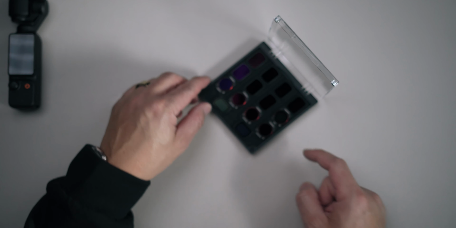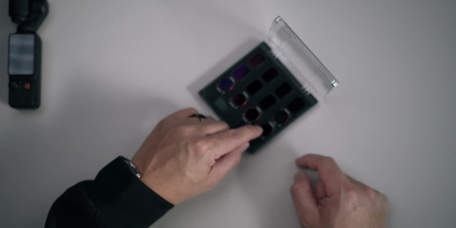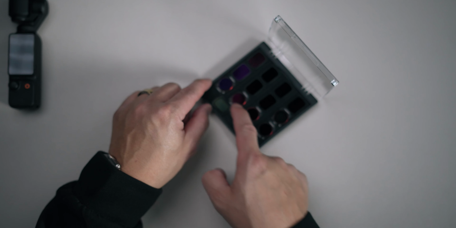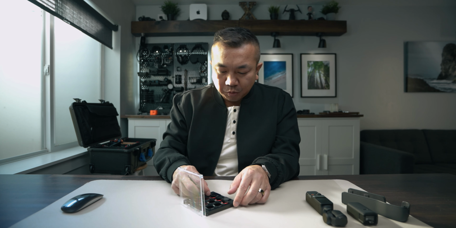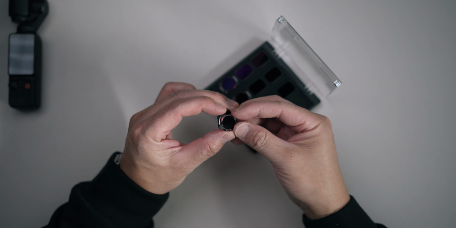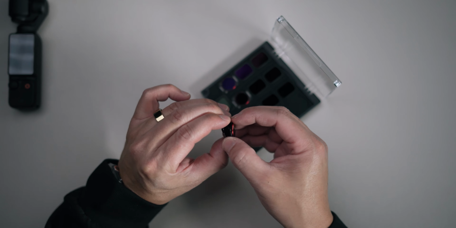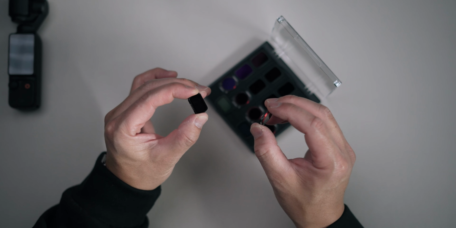And then down on this row, you have ND8, 16, 32, and 64. But the difference from these ones is that these have built-in polarizers on there. Those can cut back the glare if you want them on there as well, and you adjust that by turning this wheel. So if you're wondering if you can stack these, I stacked this polarizer on just a standard 64, and it doesn't quite sit on there, so you can't really stack those.